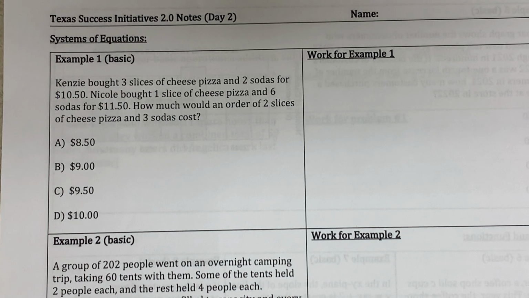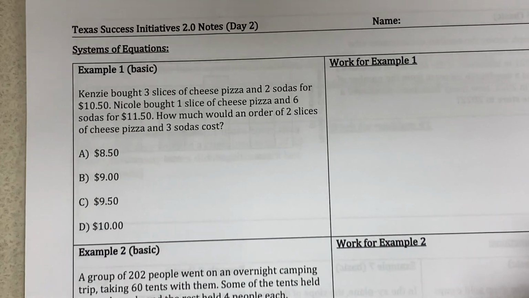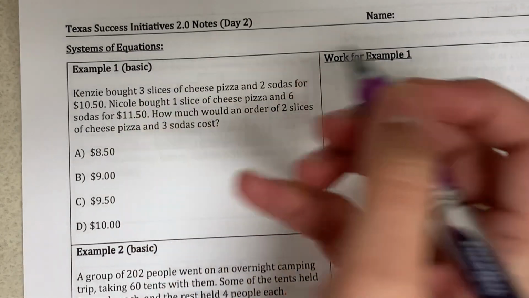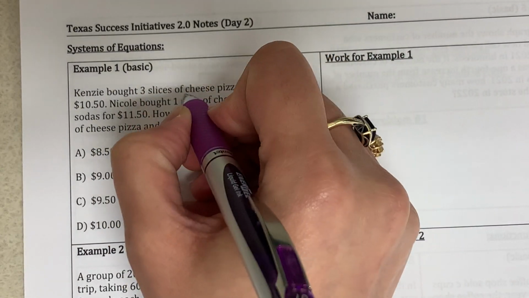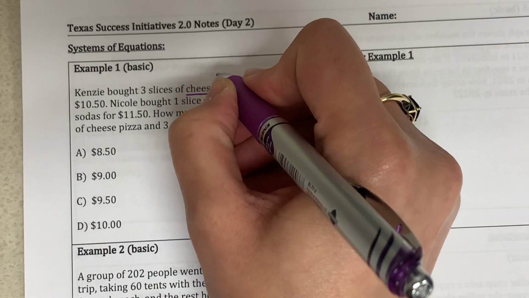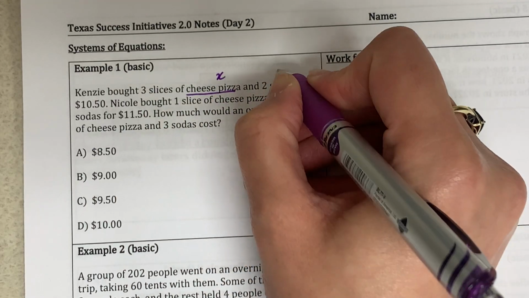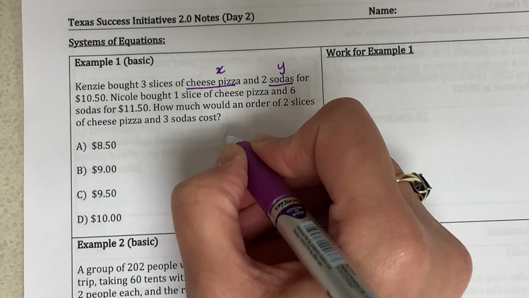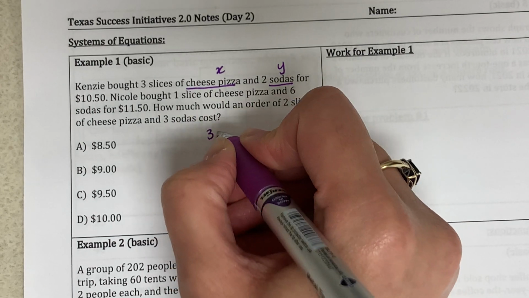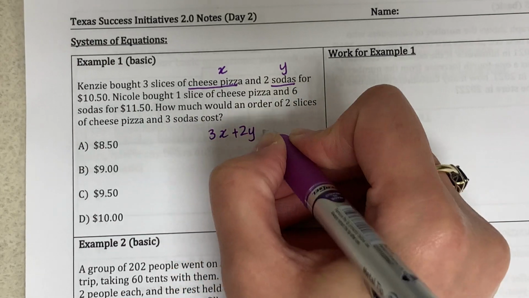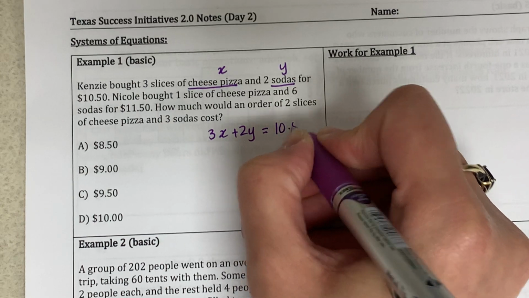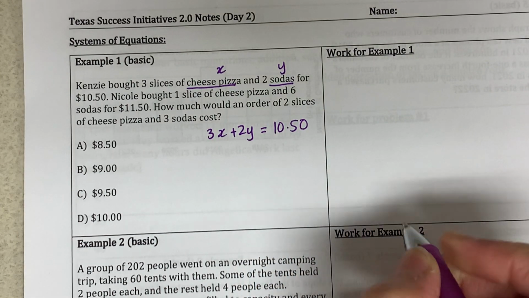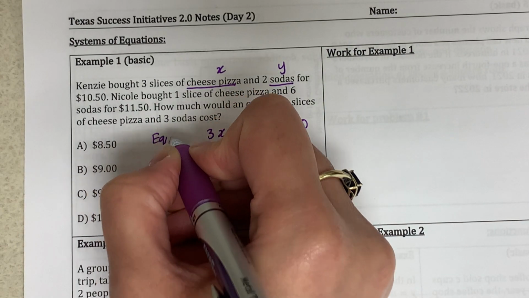I have 2 equations. I have 2 variables. That means I have a system of equations. I am going to decide which variable is which. Pizzas came first, so this could be x, and soda came later, so it would be y. So my 2 equations would be 3x plus 2y equals 1050. That's my equation 1 for Kenzie.